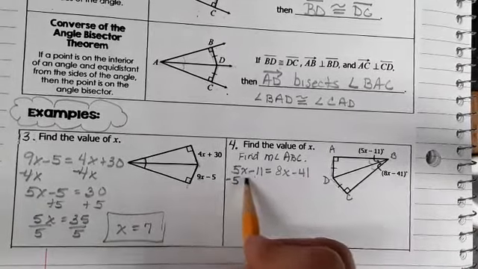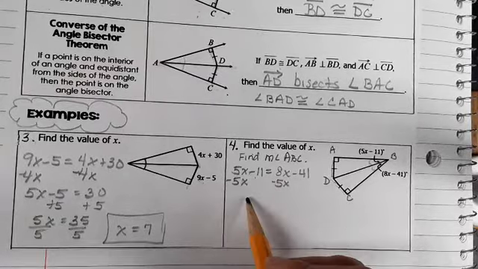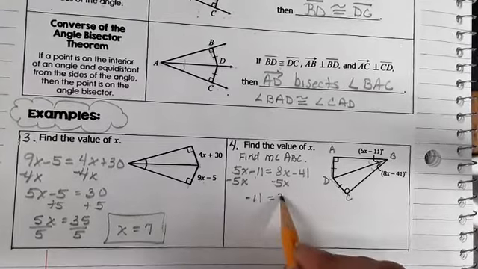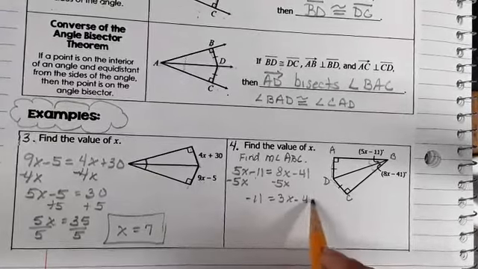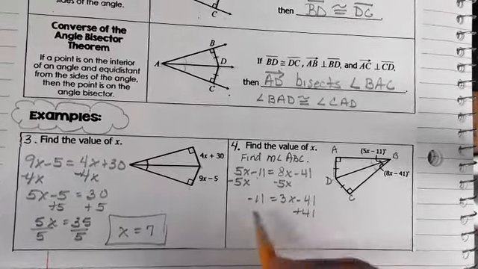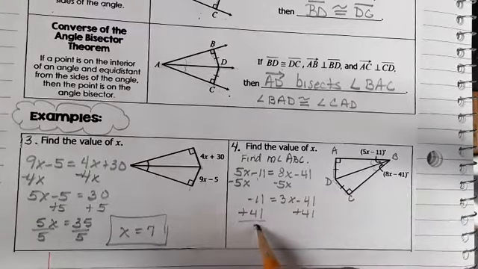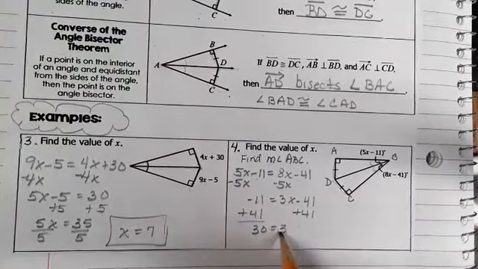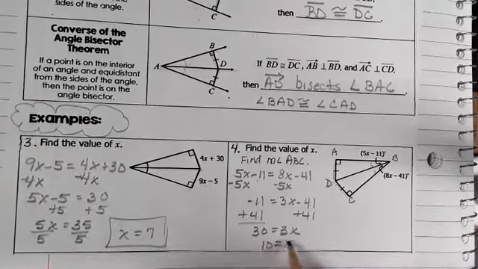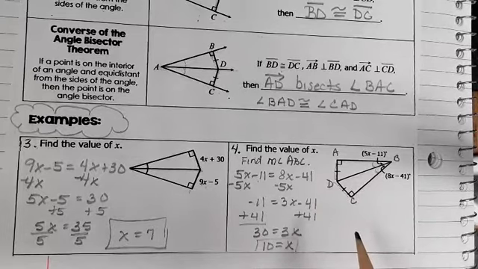So let's bring our 5x over. Make sure you bring your negatives down. That'll get us a 3x minus 41. We'll add our 41. And when we divide by 3, we get a 10 for x. So that is the first thing we had to find.